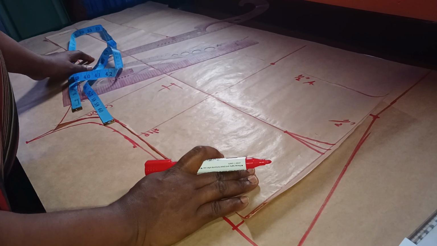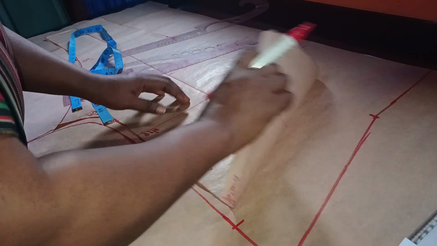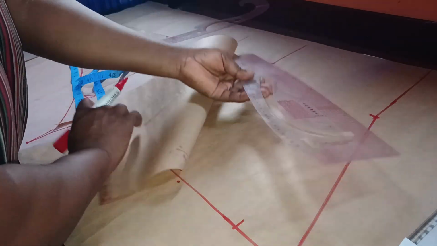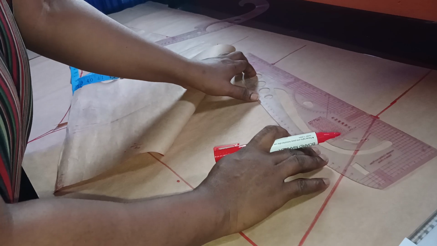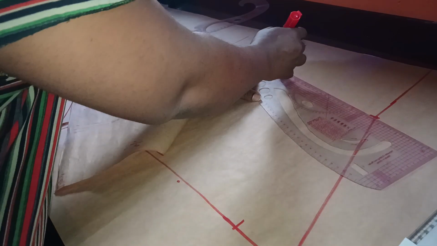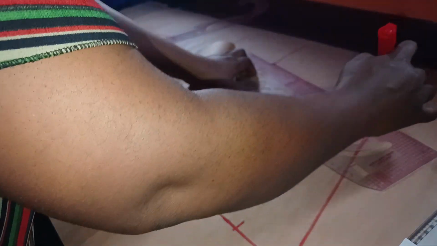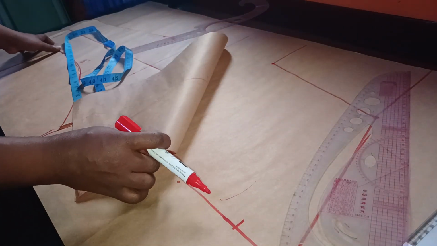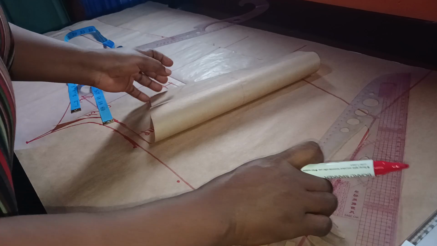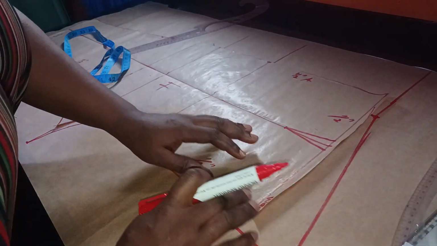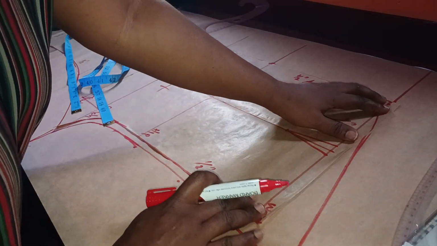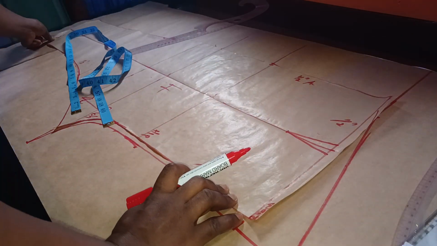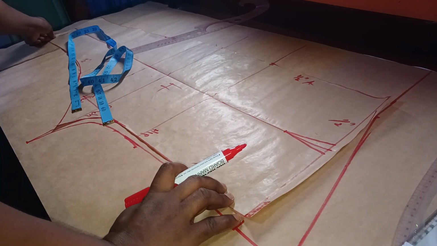You take your measurement from the new waist that we have gotten to this hip line. This way, you join it. Make sure it's always aligned to get a proper measurement.